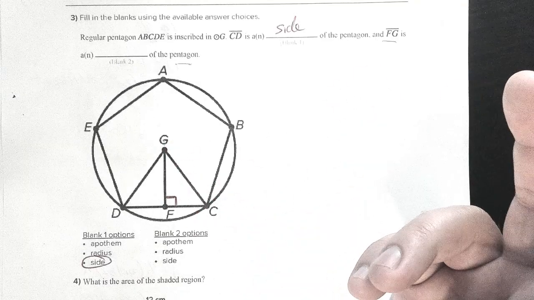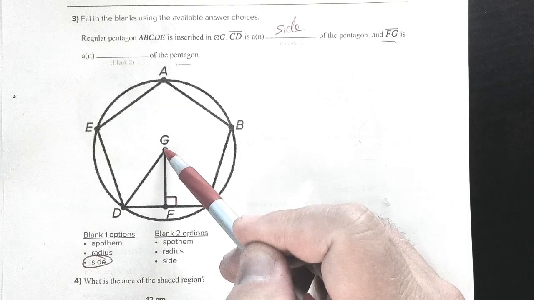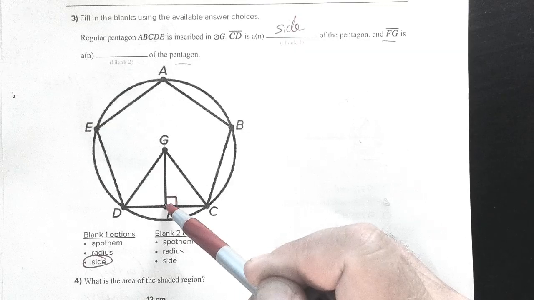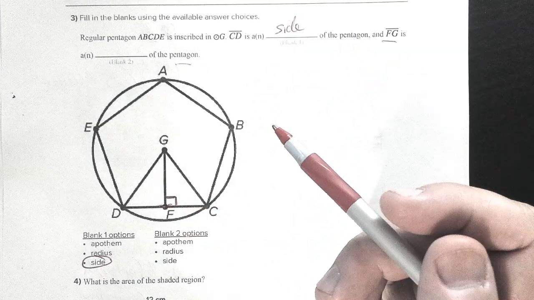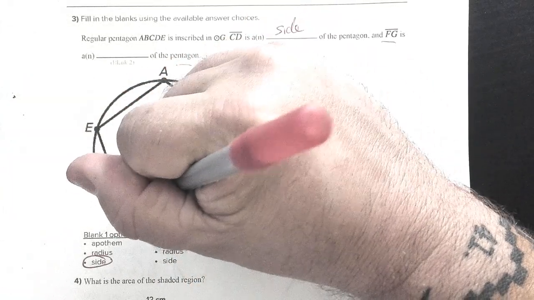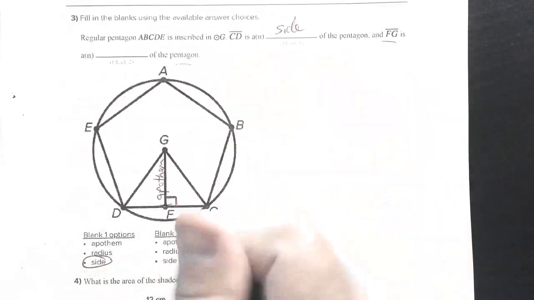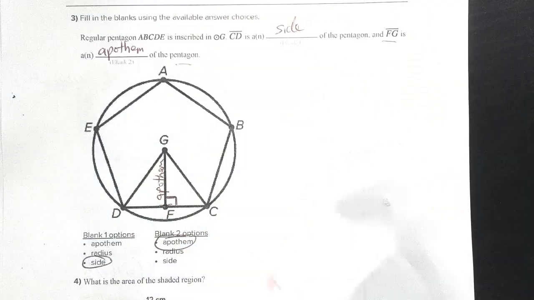But anyway, from the middle of the circle to the side of the polygon, that is called the apothem. Which is this word, which we're going to write here, but I like to just write it beside it because, you know, why not? You don't have to, but I did.